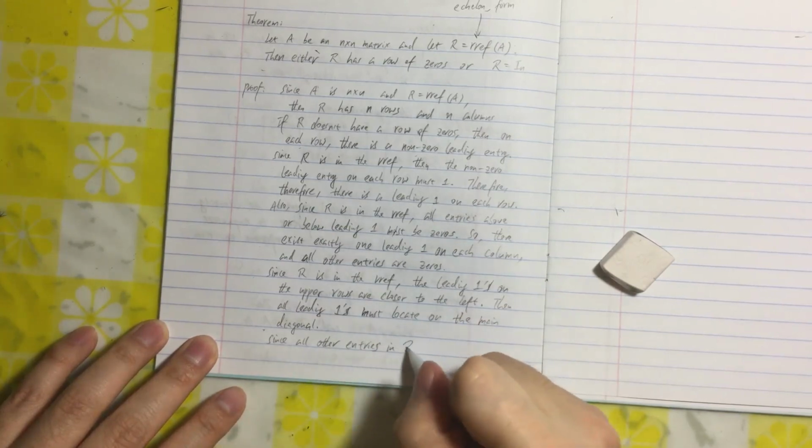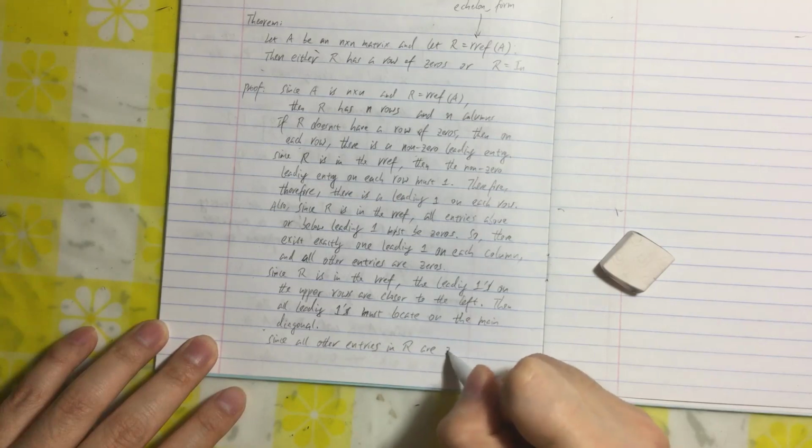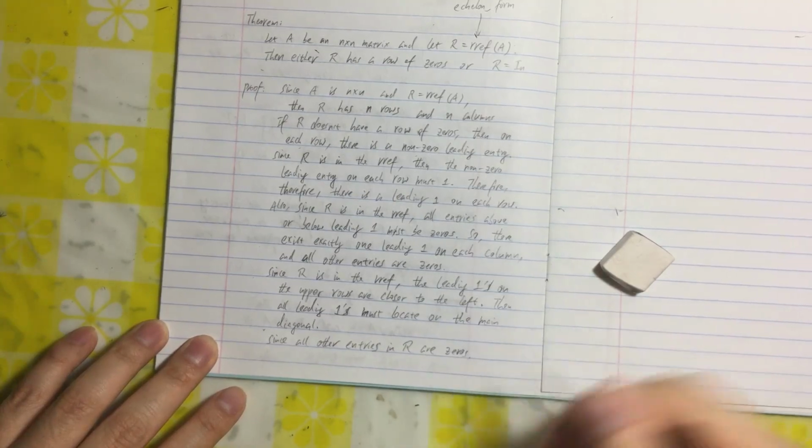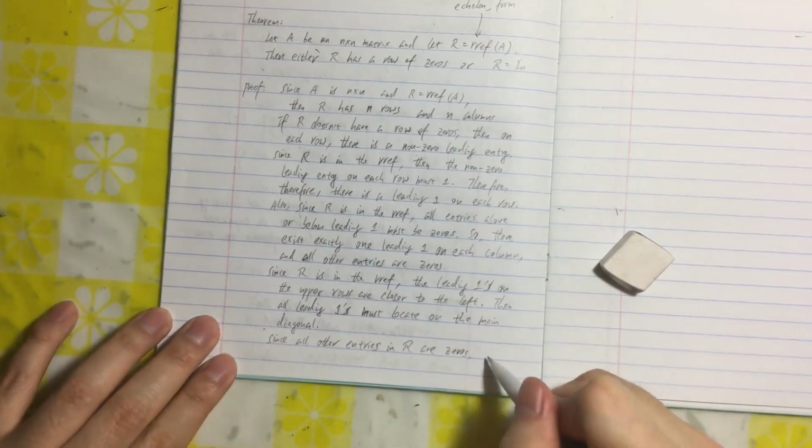Since all other entries in R are 0, then R must be an identity matrix.